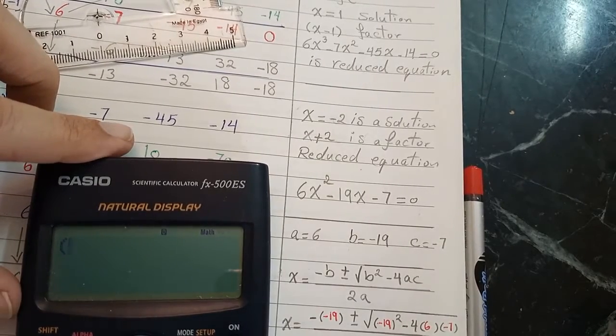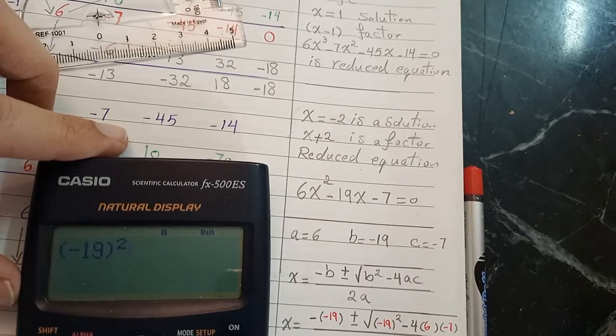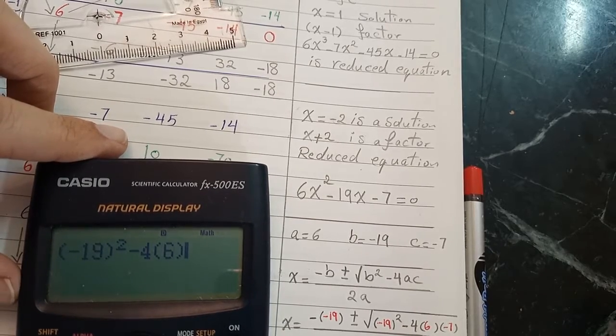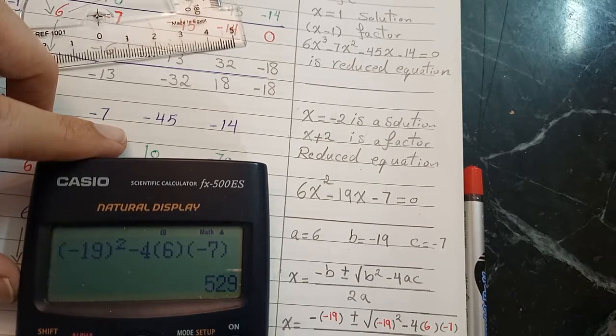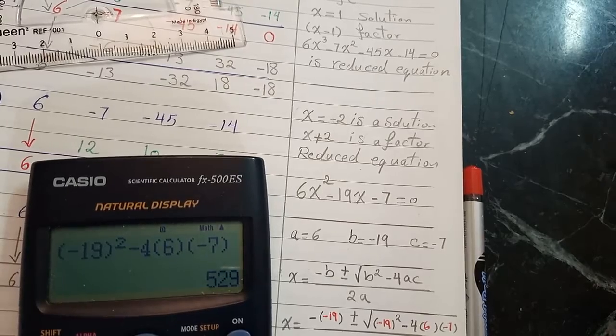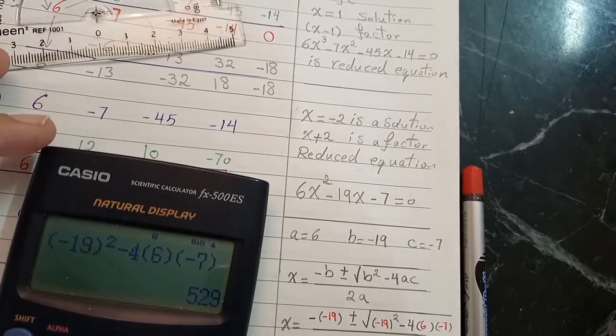So negative 19 power 2, then minus 4 times 6 times negative 7. So under the square root is what? 529.